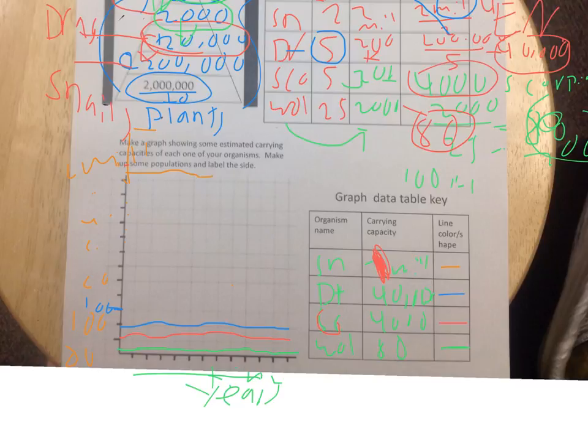Why am I making it curved? Well, it's unrealistic that every year I'm going to have the exact same number. You're going to get fluctuations. There might have been a lot of rain, might have had a drought, there might have been some more predators. There's going to be fluctuation. You want to look at that average. So like right there is the carrying capacity line, if I had to draw a line through the carrying capacity.